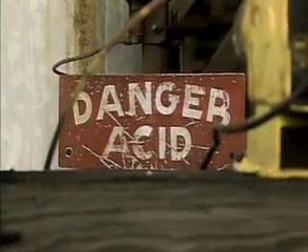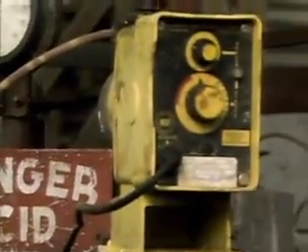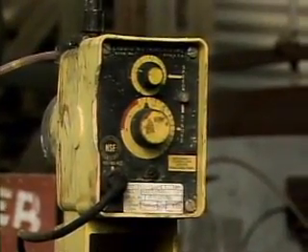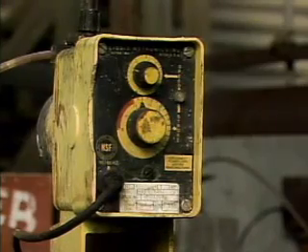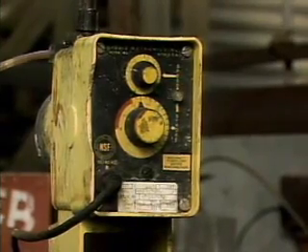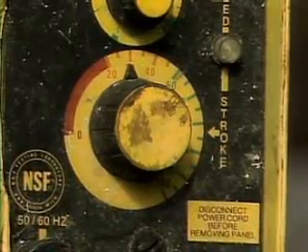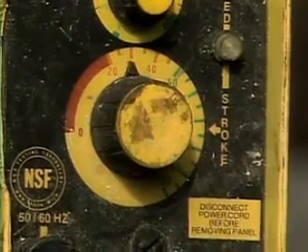Chemicals such as acids are added using chemical injection pumps like this one. On this pump, the amount of chemicals added can be controlled by adjusting the stroke of the pump. That's done by turning this knob on the pump's controller.